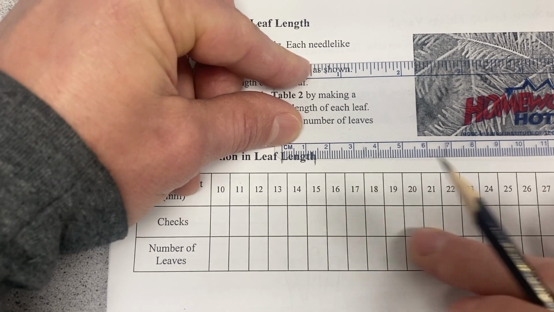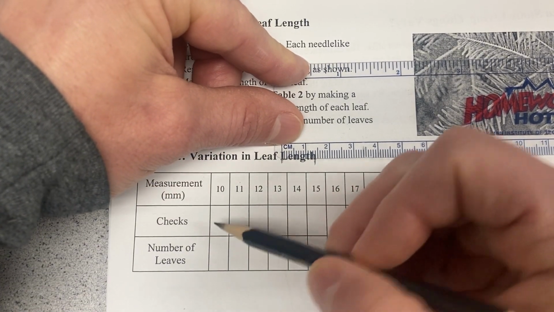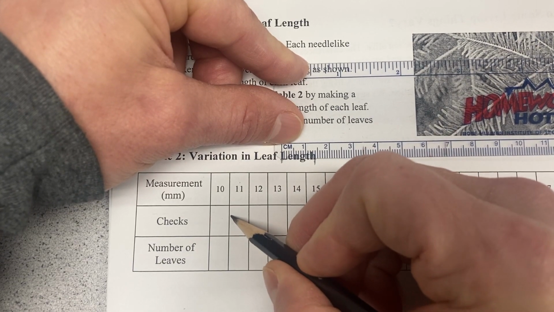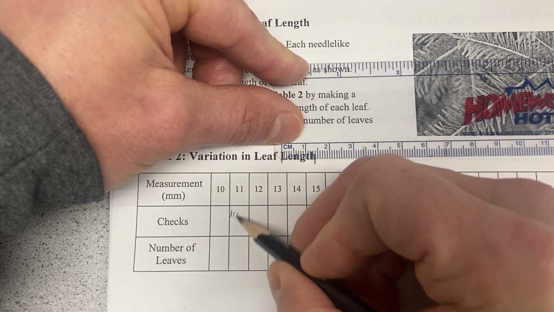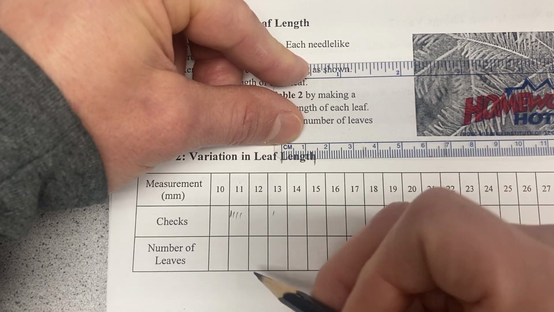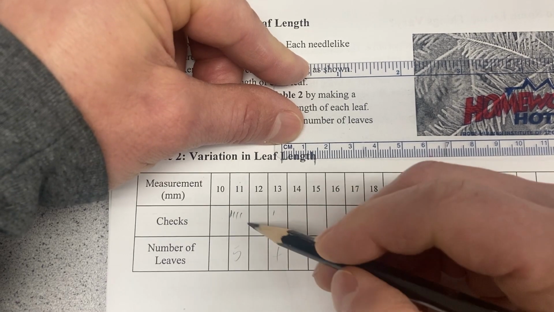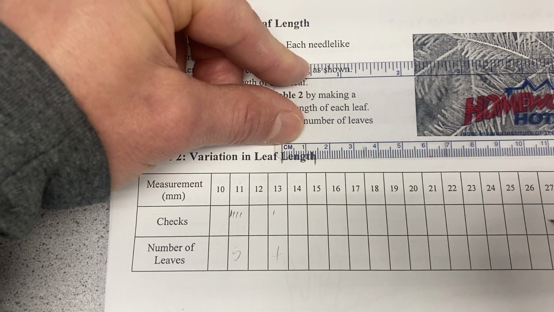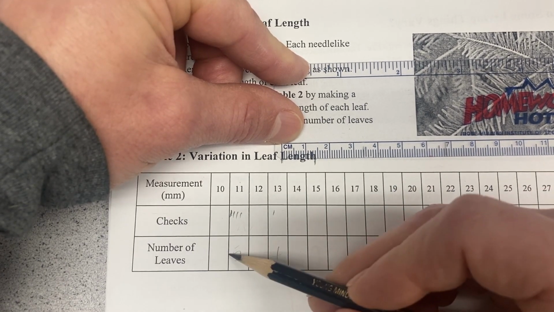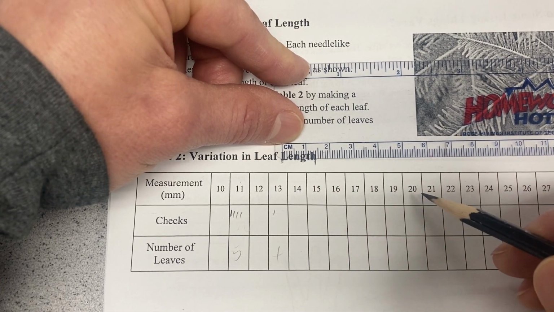Okay, so we're gonna be able to put marks down here. This little box here for checks is just to help you tally. So you might say, okay, I've got 1, 2, 3, 4, and I got 1 over here. When you're done, you'll count up the total, like I got 5 there, I got 1 here, something like that, okay? I don't care if you write anything here, it's just to keep track. What we really want is the number of leaves that are this length, okay?